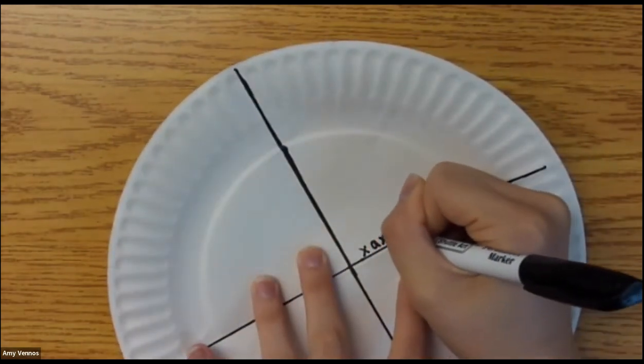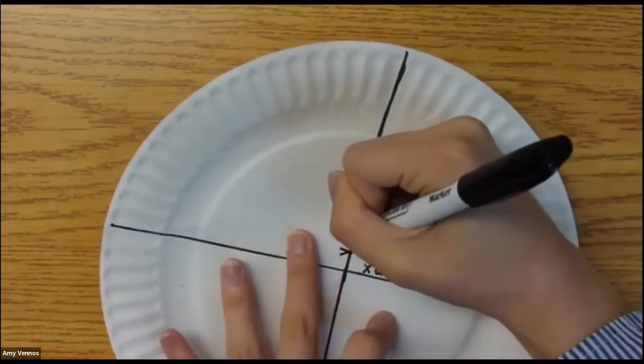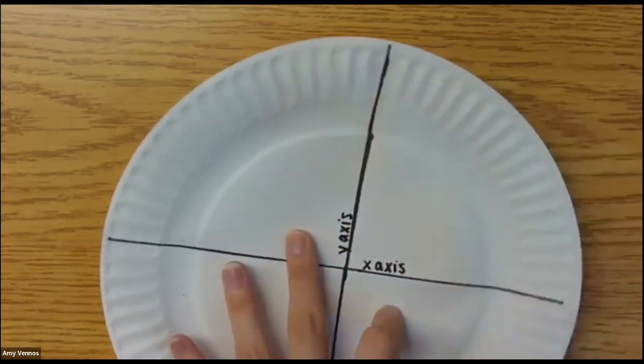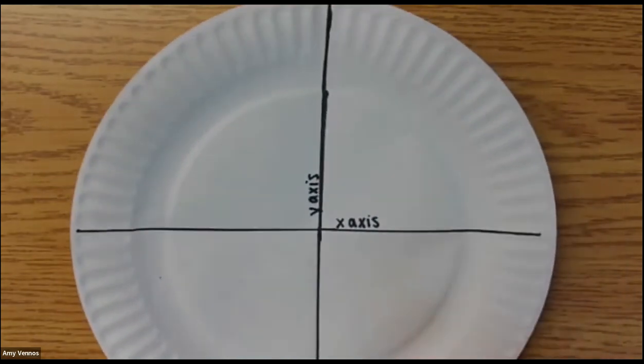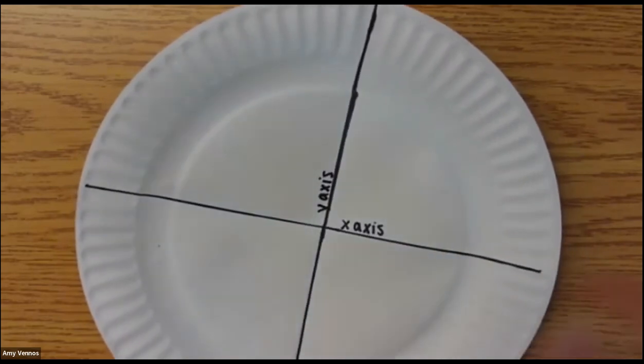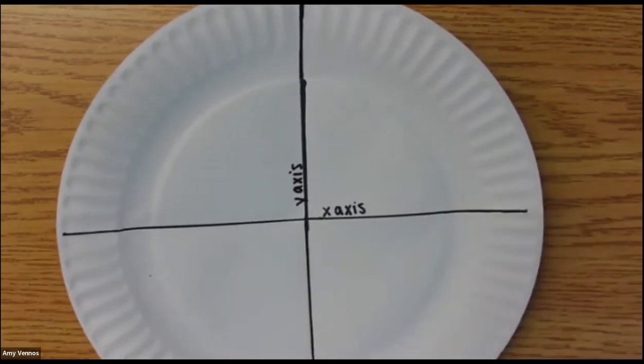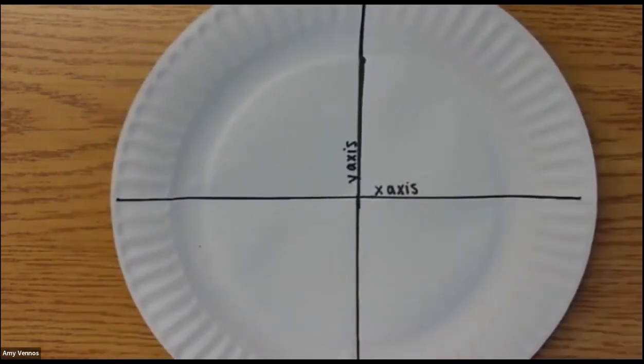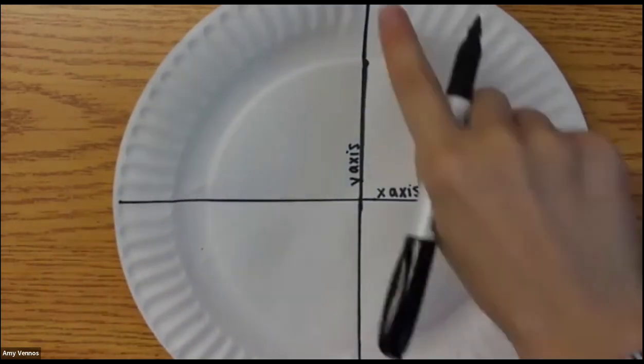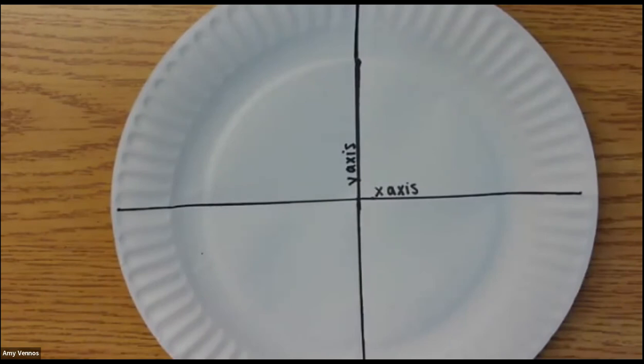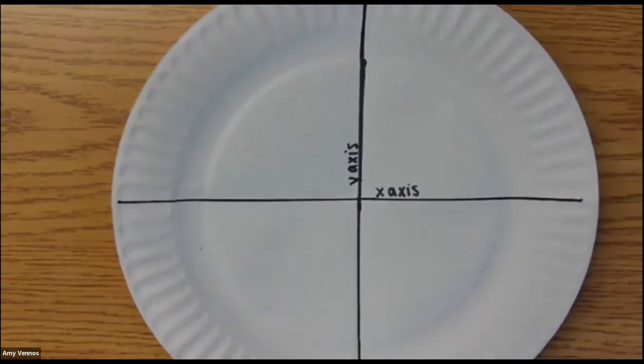X-axis and y-axis. So we have our x-axis and y-axis, and this circle that represents the unit circle, the circle of radius 1. Just thinking of degrees here because it's easier, we have 0, 90, 180, and 270 degrees.